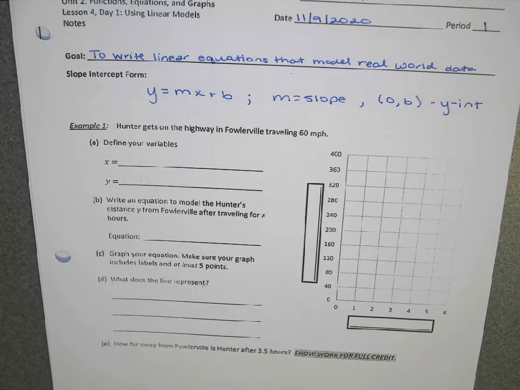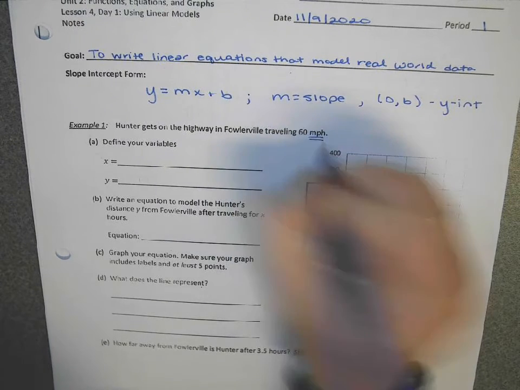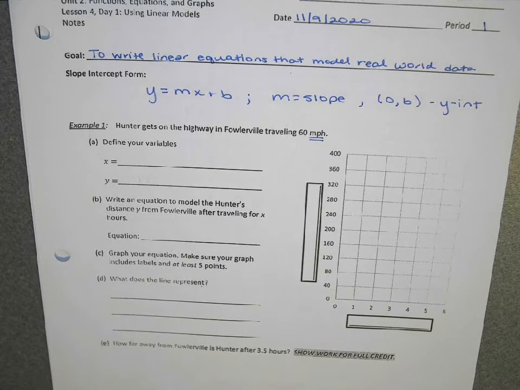So, this first example says Hunter gets on the highway in Fowlerville traveling 60 miles per hour. The first thing that we have to do is define our variables. We have to define x and we have to define y. Okay? They gave us a rate. Miles per hour is a rate.